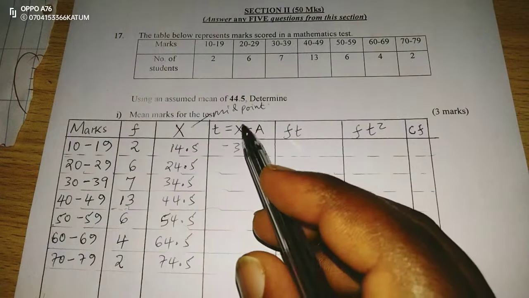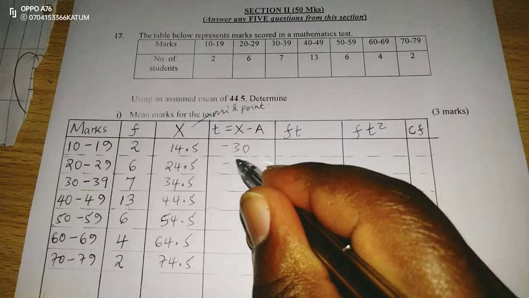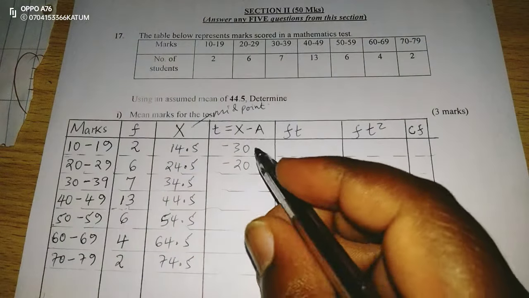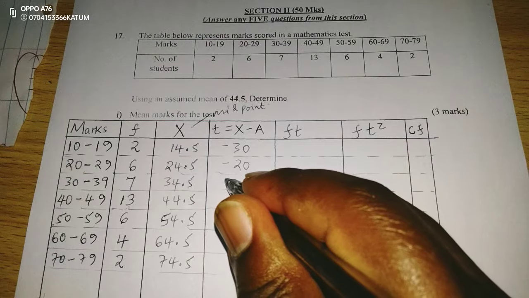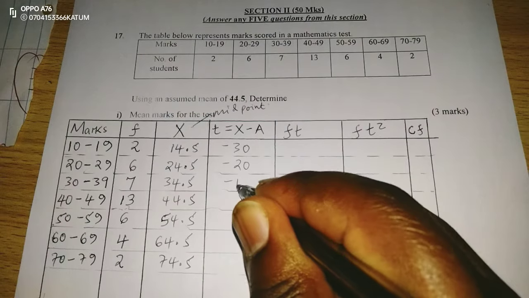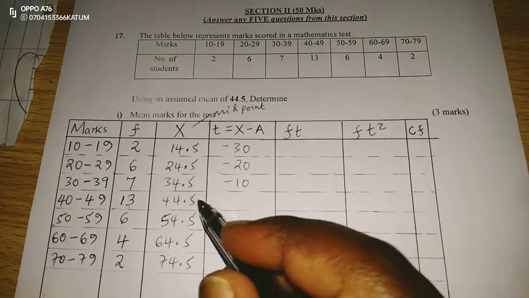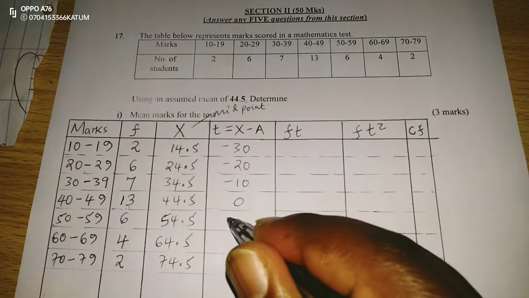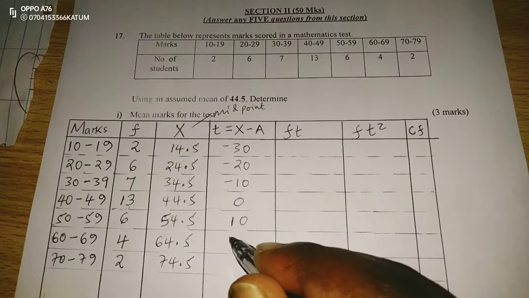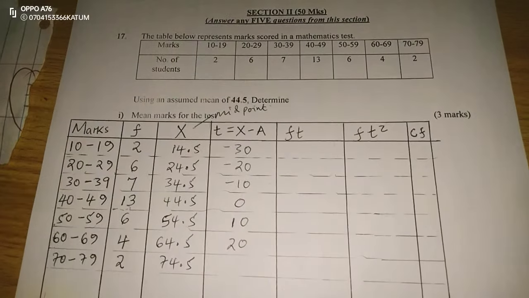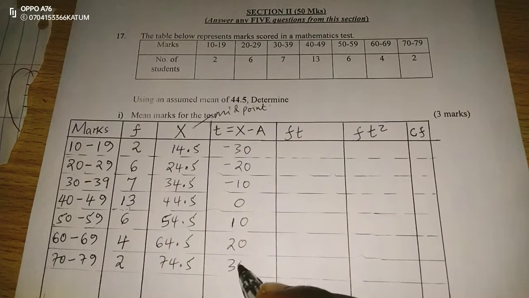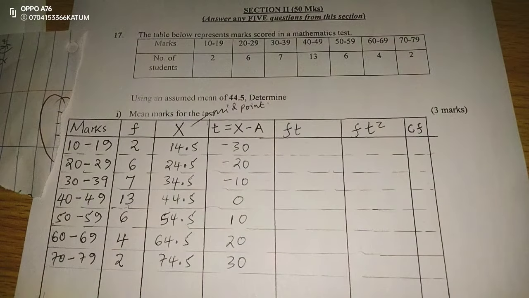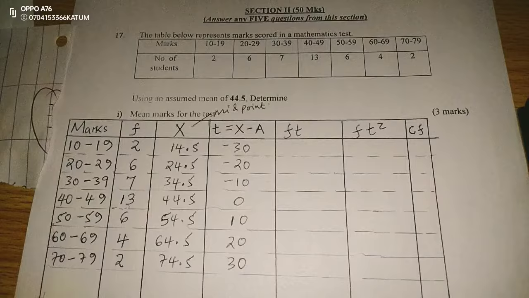24.5 minus 44.5 will give me negative 20. 34.5 minus 44.5 will give me negative 10. Then 44.5 minus 44.5 is 0. This will become 10, 20, and 30. So that is how we get the values of t.